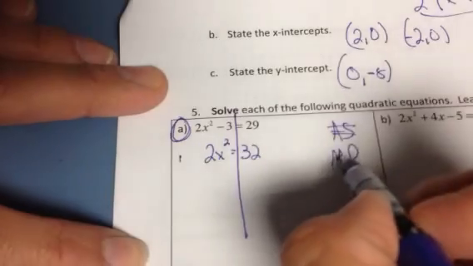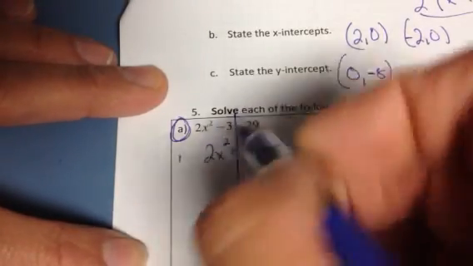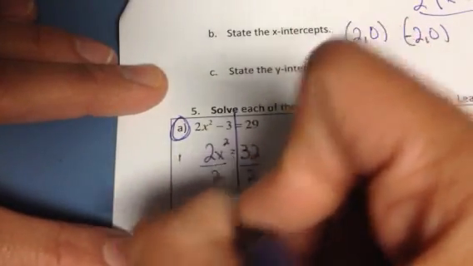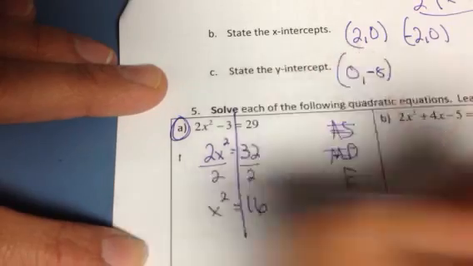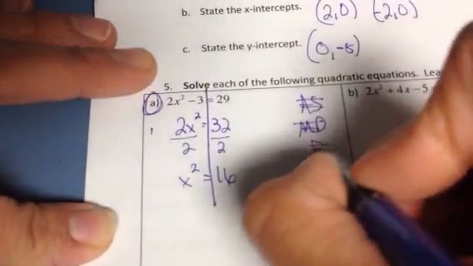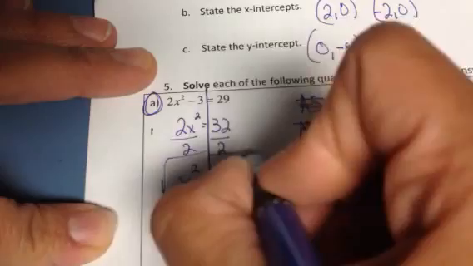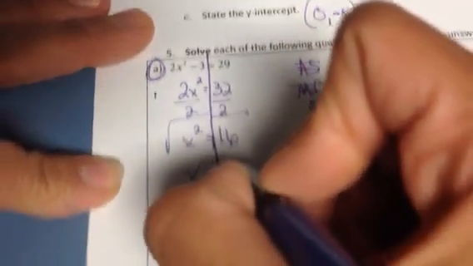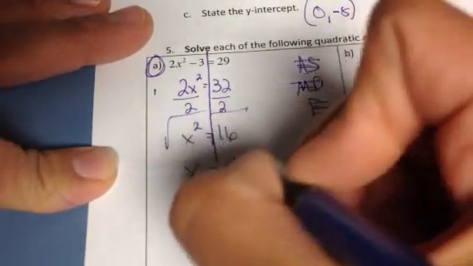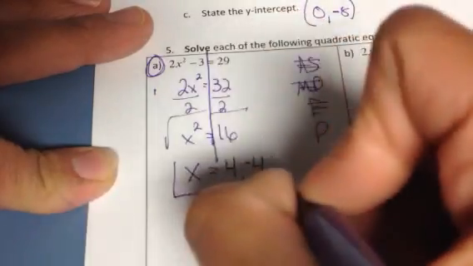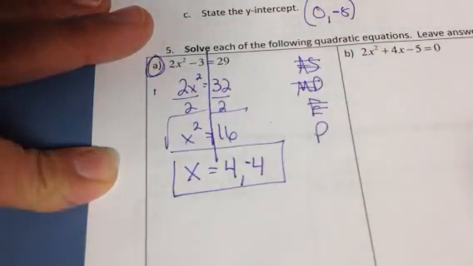The next thing I'm going to move is the multiplying and dividing. 2 is multiplying to the x squared, so I'm going to divide by 2. That gives me 16. And now I'm going to get rid of the exponent by just square rooting. And remember, when you square root, your calculator will tell you 4, but you're going to need to remember that it's also negative 4. Those are our two answers.